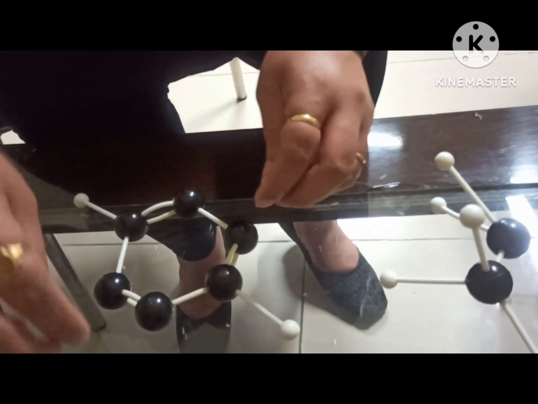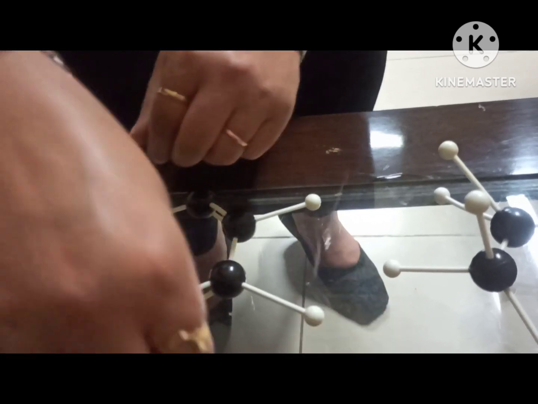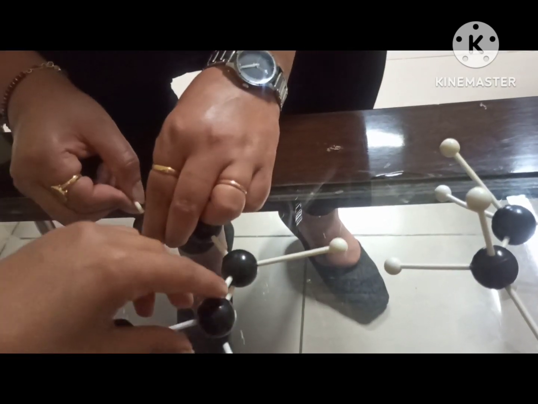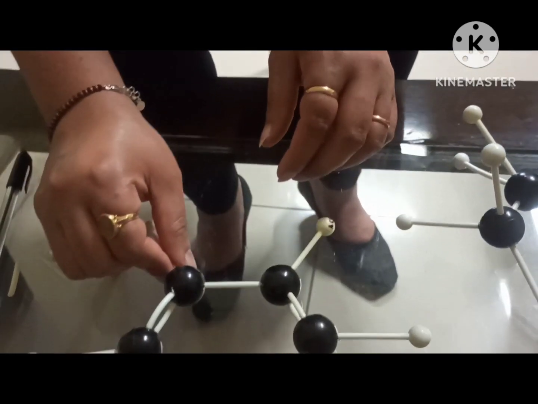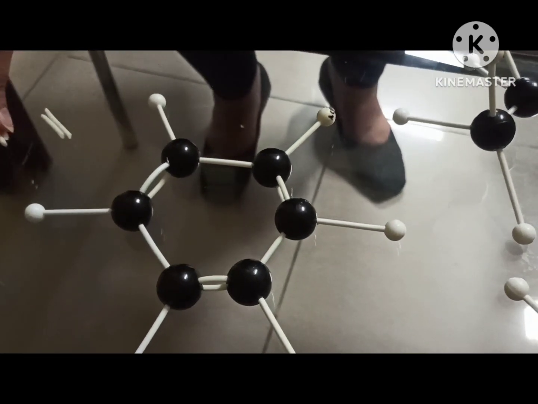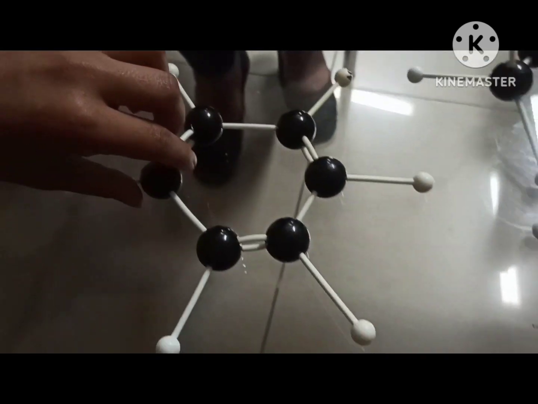Benzene is also known as Kekulé structure. Another name is Kekulé structure. Why do I mention this? Because when we discuss anything in the form of a story, the same concept will be inculcated in our mind. So it's very easy to remember the structure. Now you can see the beautiful benzene structure is on the table.